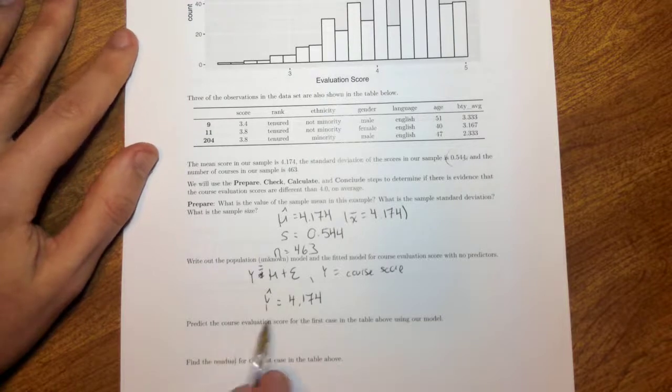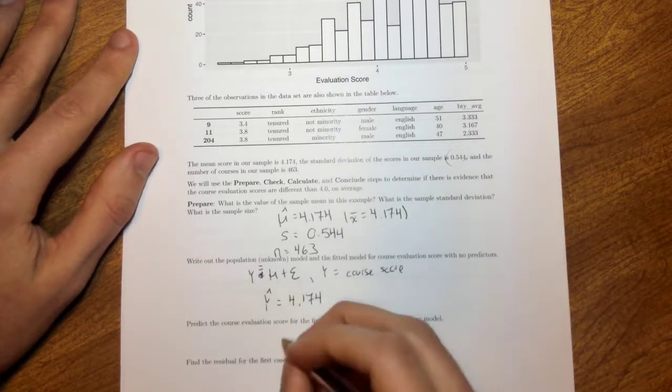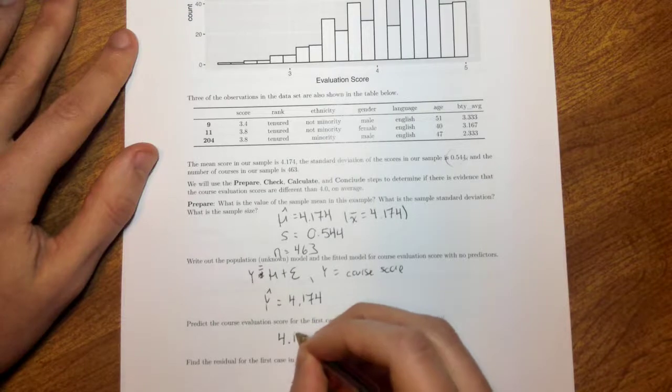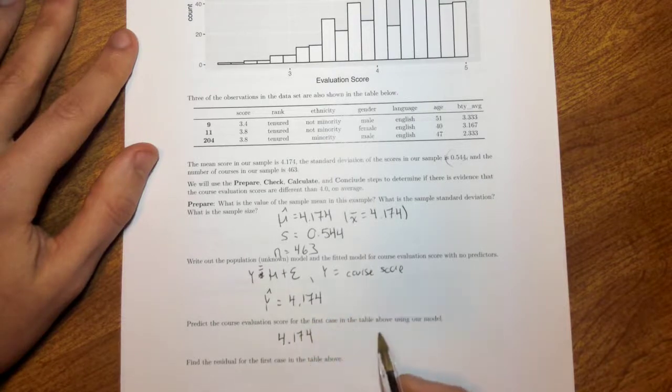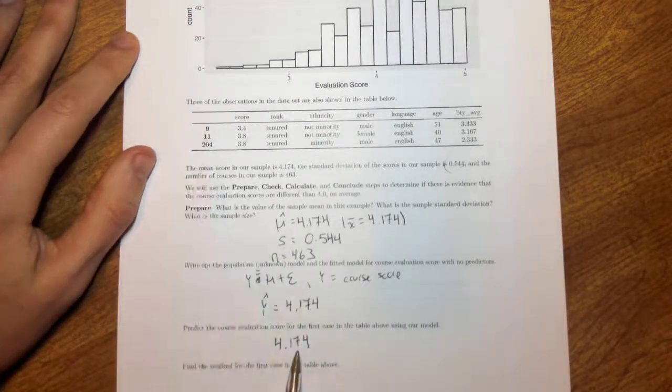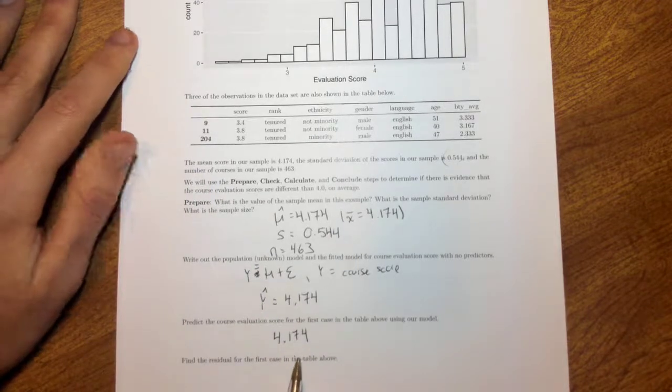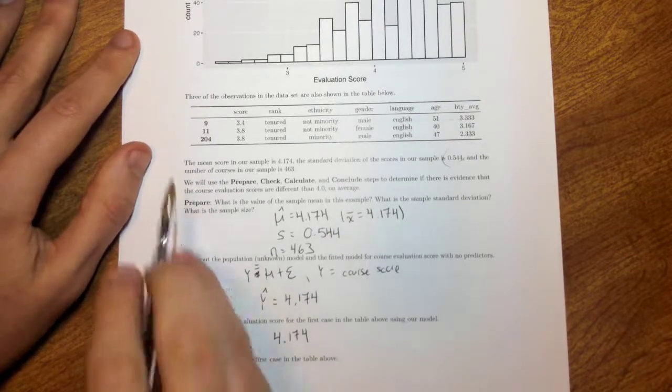Remember, our prediction using this model for any case is nice and easy because it's going to be the same. So for the first case in the table, so that's this row, it's 4.174. We could also find the residual for this case.